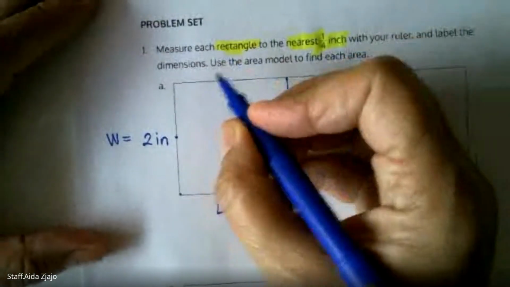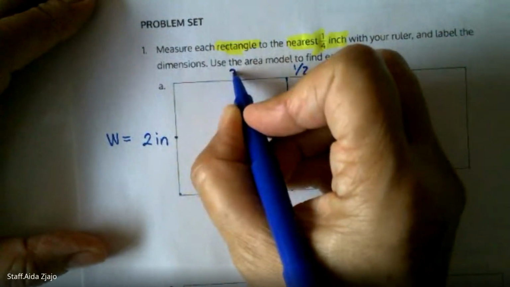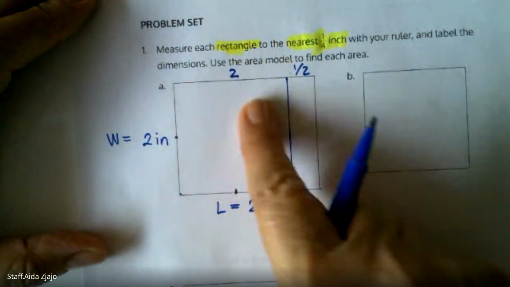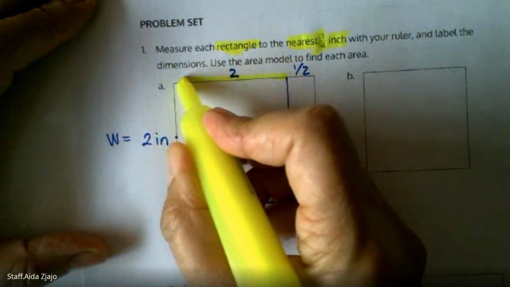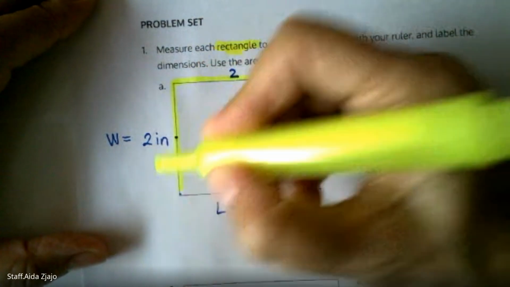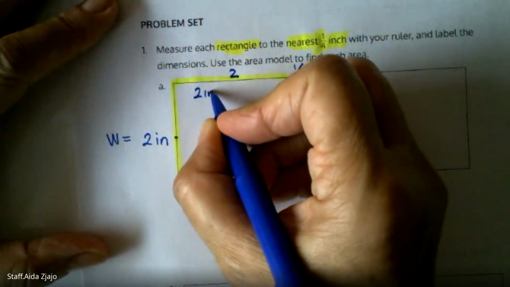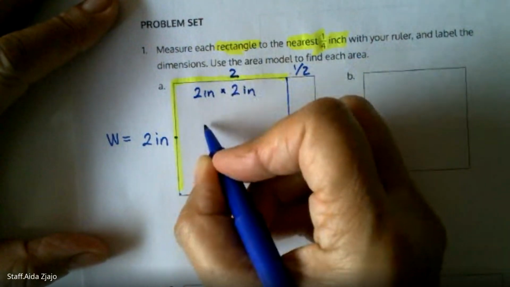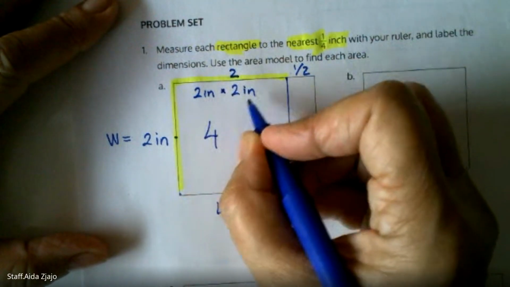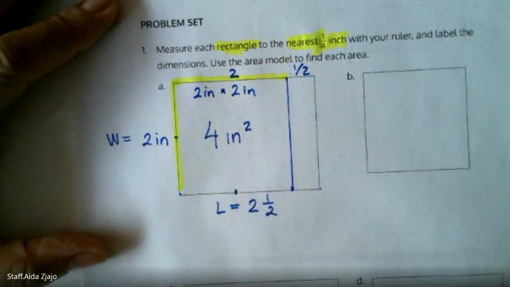This area right here is 2 by 2. 2 inches times 2 inches equals 4 square inches.